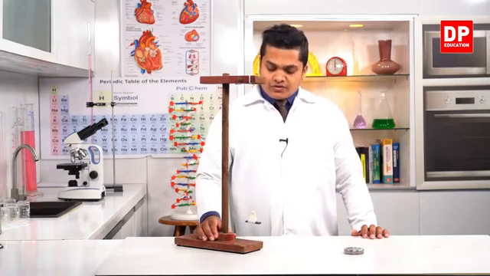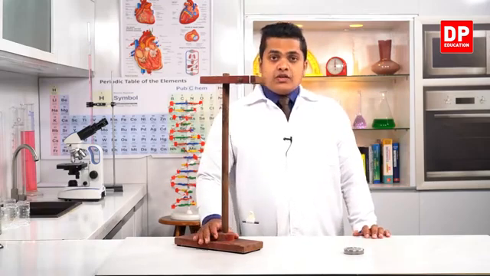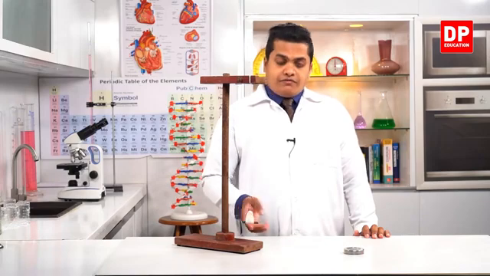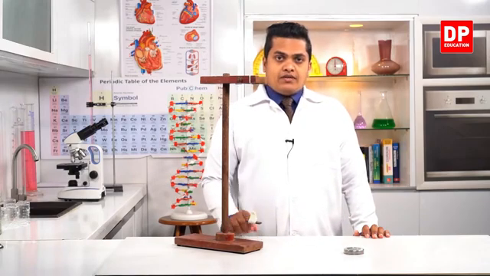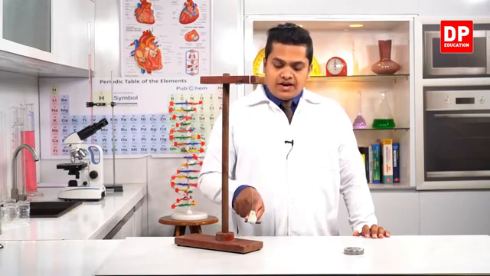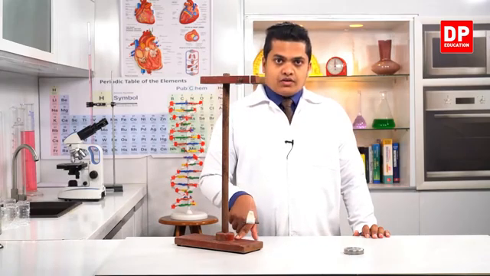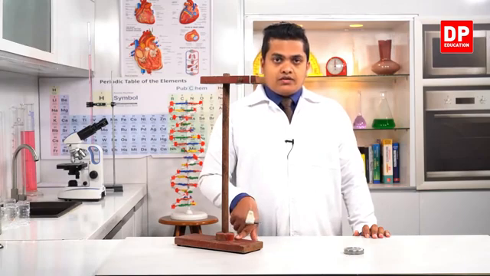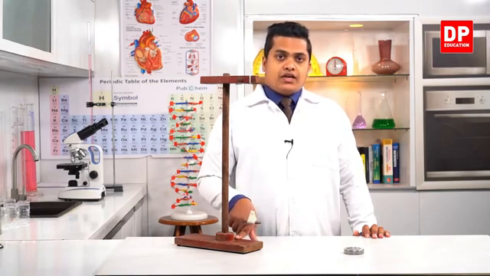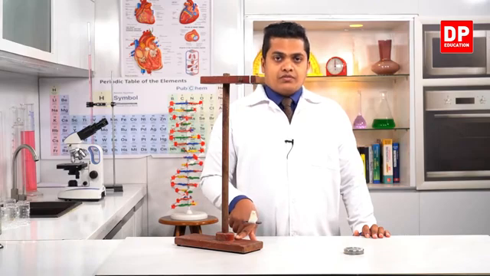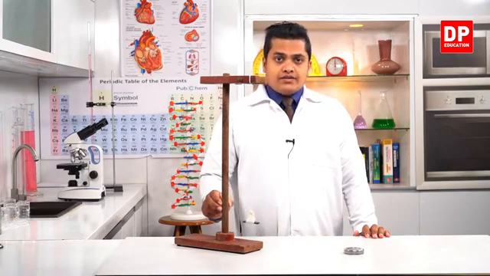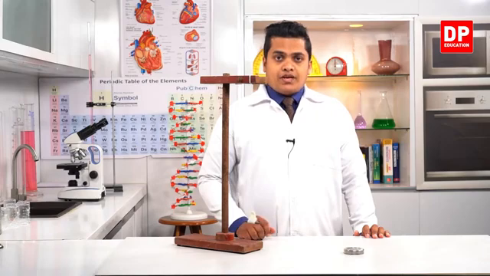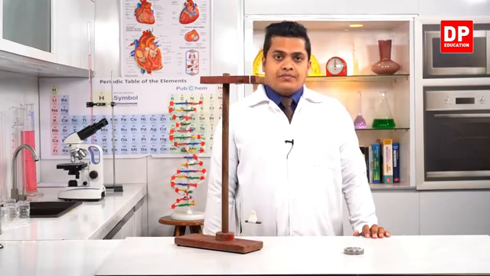Why it is important to use a wooden stand is, if I use a stand made of a magnetic material like metal, the magnet will be attracted towards the stand. In that kind of situation we can't get the desired observations very accurately. So it's wise to use a wooden stand like this when we are conducting experiments related to magnets.